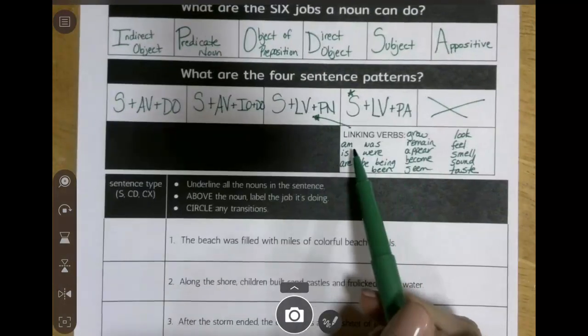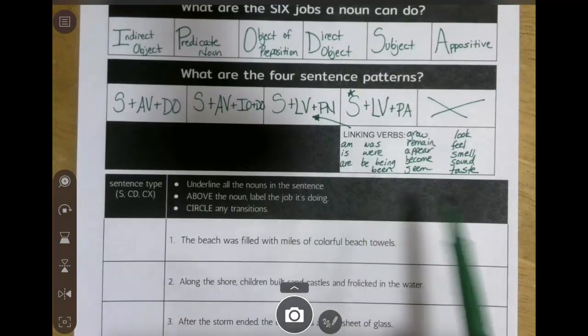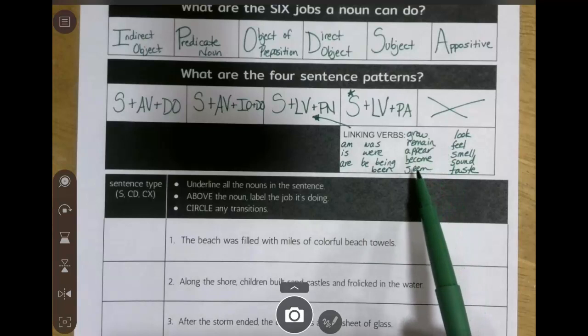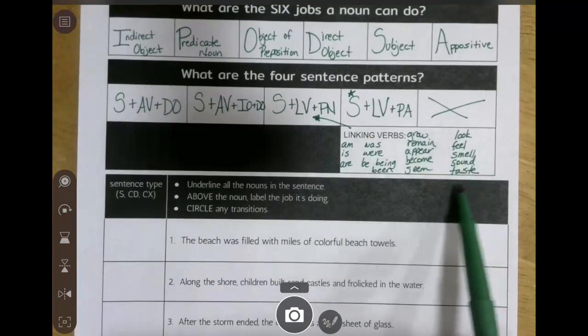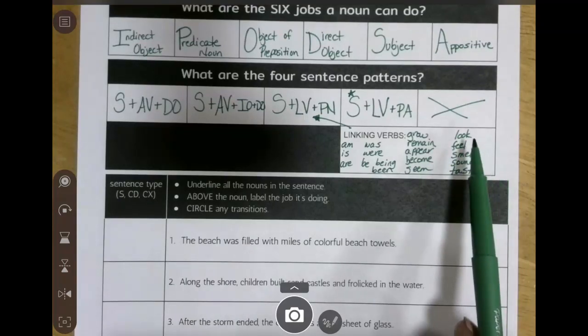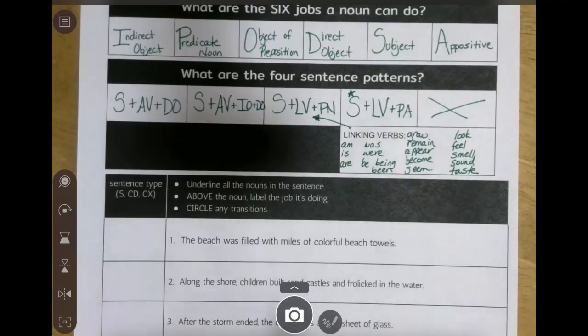So the first 8 that can also be helping verbs are am, is, are, was, were, be, being, been. Then we have grow, remain, appear, become, seem, which go with that GRABS mnemonic. And then the 5 that go with our 5 senses to describe how something looks, how it feels, how it smells, how it sounds, and how it tastes.